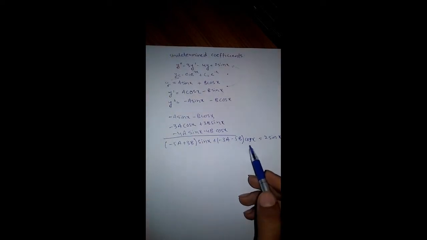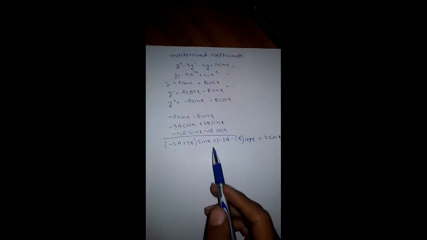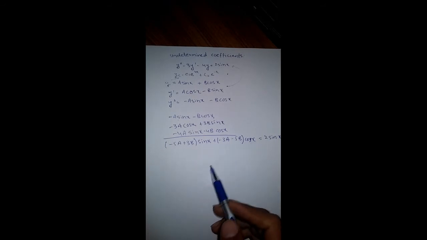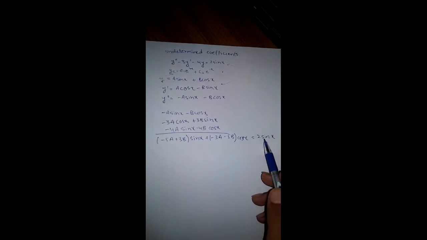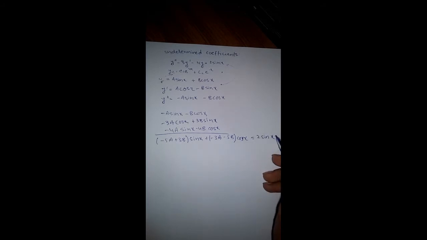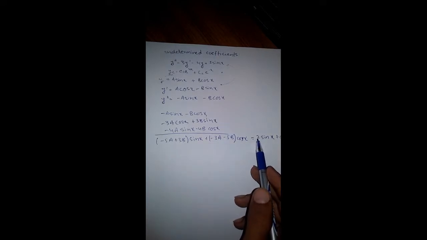Okay, so now we will compare the coefficients of both sides. Here we have two functions, sin x and cos x, and here we have one function. There's another function, of course, cos x. We can write it as 0 cos x. So we'll compare the coefficients of both the functions.